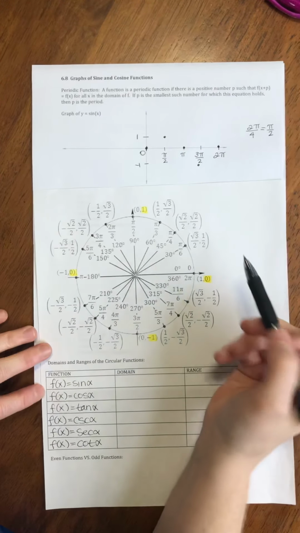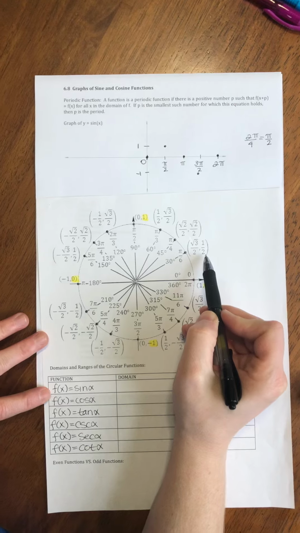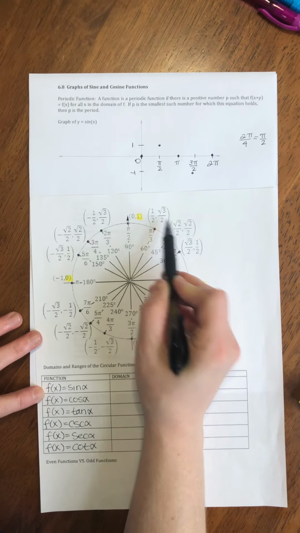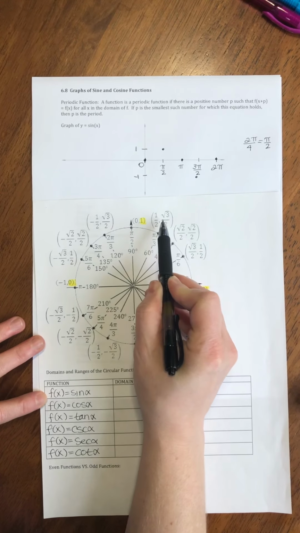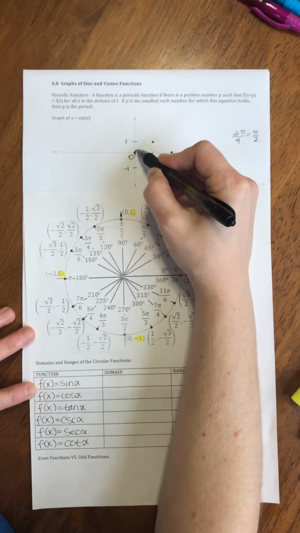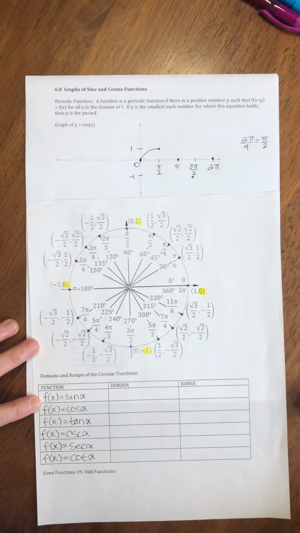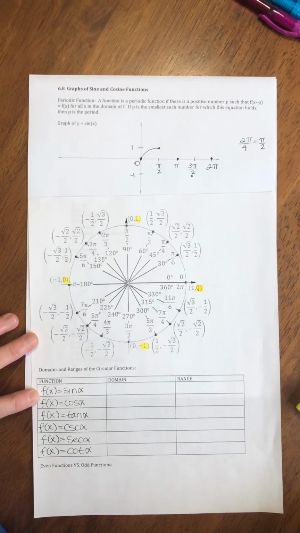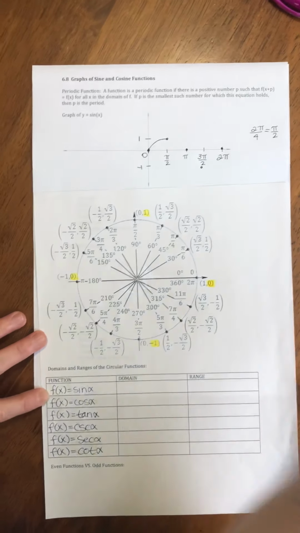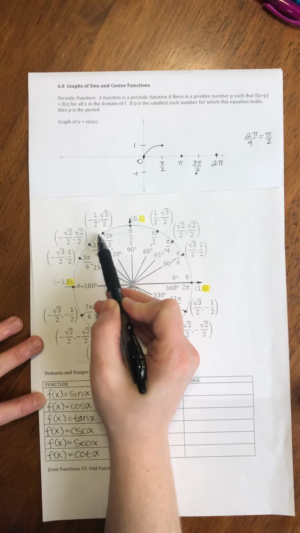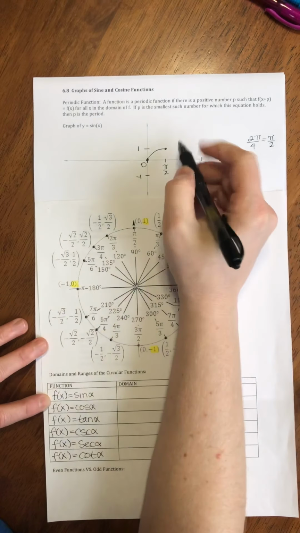Okay. Then looking at the values in the first quadrant, we go 1/2, rad 2 over 2, rad 3 over 2. Those are getting bigger as we go. So those are going to increase. And it's a nice smooth curve. Hopefully you saw that yesterday when we did the video from Khan Academy. Then as you get to pi over 2, the values start to decrease.